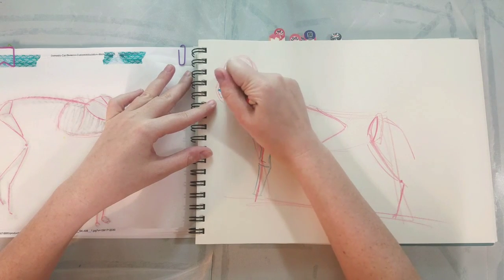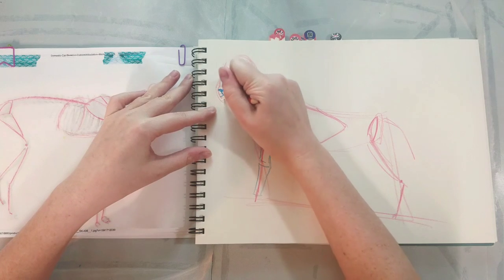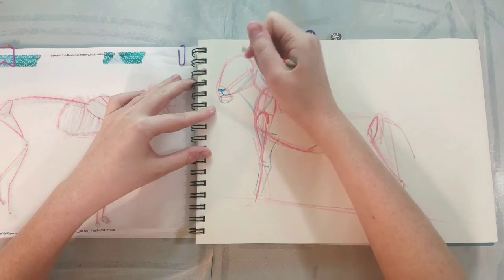And then they have these kind of grumpus faces. And then this little guy has like a chinny chin chin.